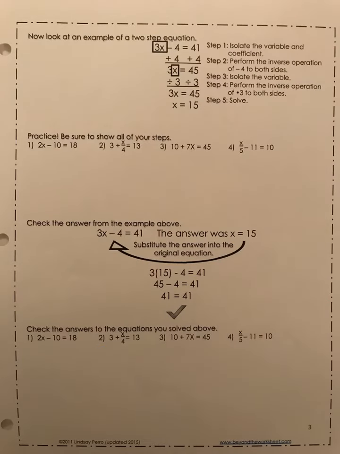I have some great news that I want to share with you guys. If you guys are confident in solving one-step expressions, then you can solve two-step expressions. The only difference is that instead of getting to the value of your variable by just doing one operation, you're going to do two. So let's look at my example problem that I have here. I have 3x minus 4 is equal to 41. I'm going to follow the exact same steps in order to isolate my variable.